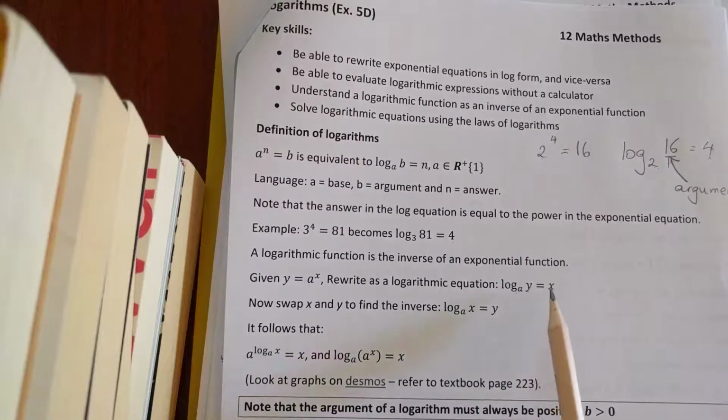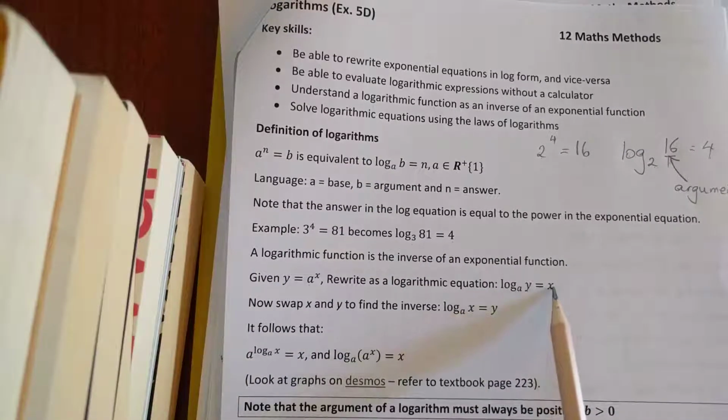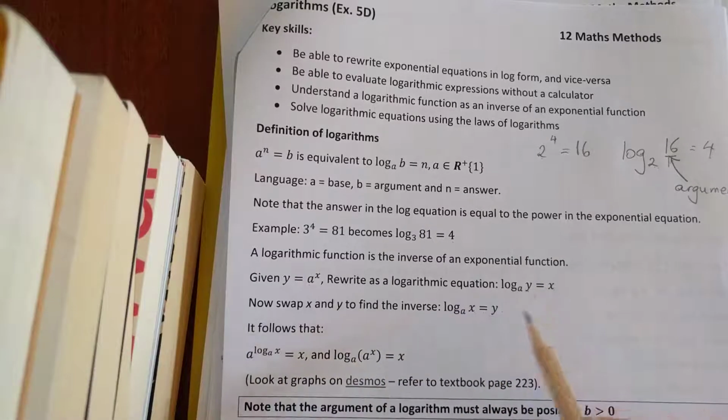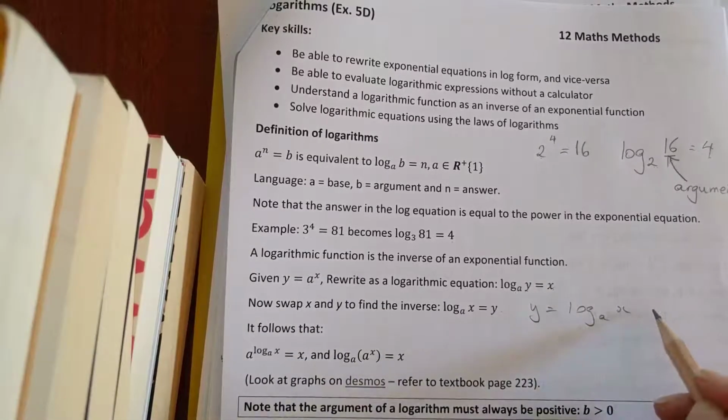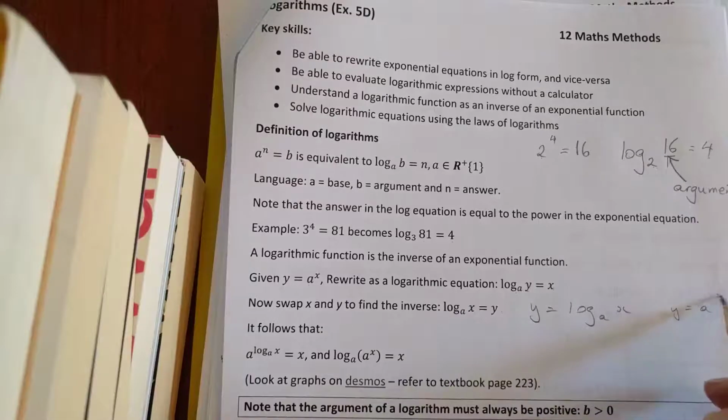Now, if I want to find the inverse, I just swap x and y. That's how we find inverses. So if I swap x and y, I end up with log base a of x equals y. So I get y equals log base a of x is the inverse of y equals a to the power of x, which is what I started with over here.